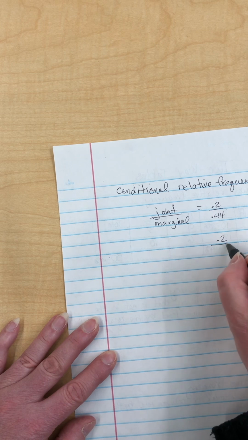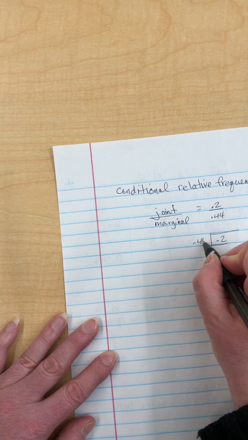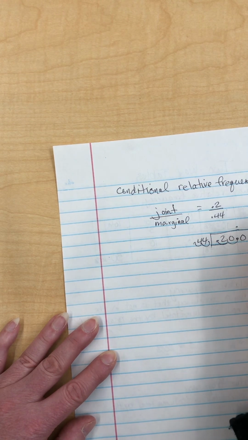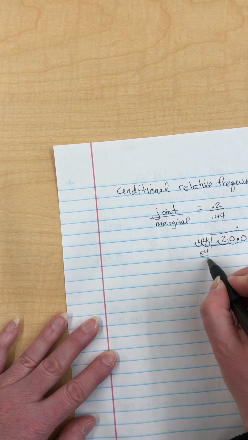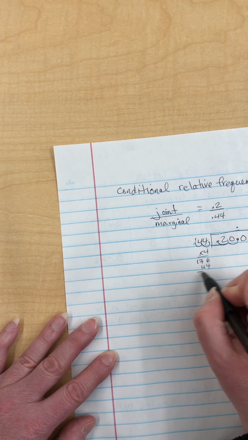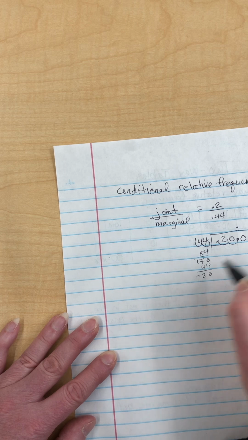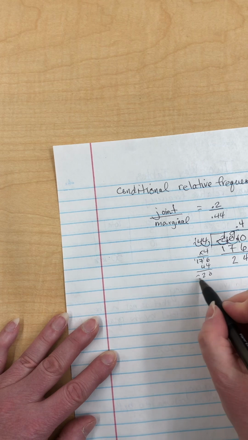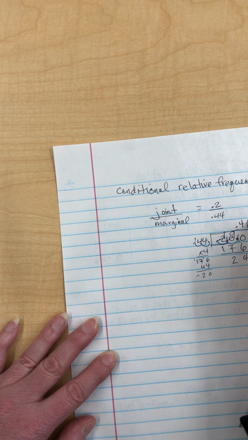So my 0.2 divided by my 0.44. 44 is going to go into 200 four times, that's 176, leaving 24, so I can keep going, about 5 times.